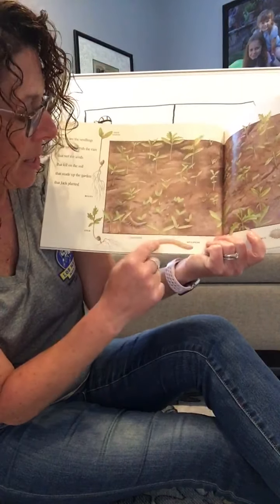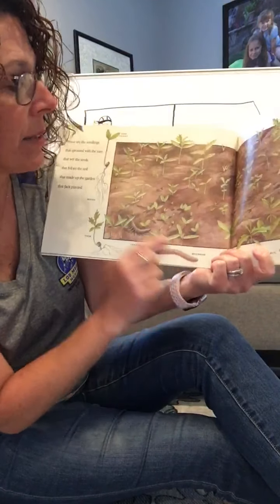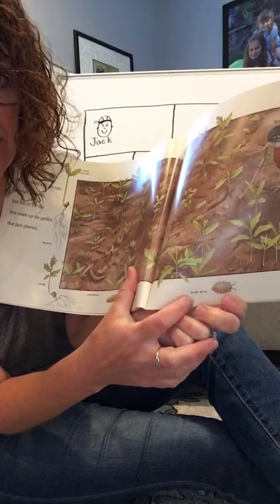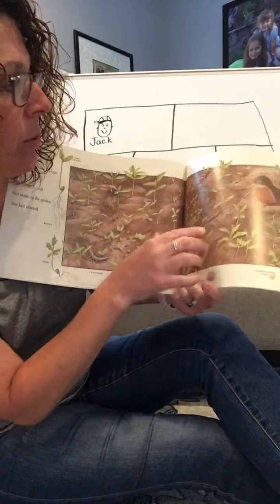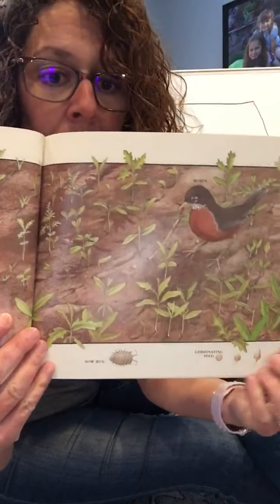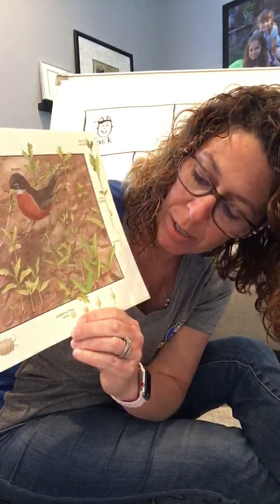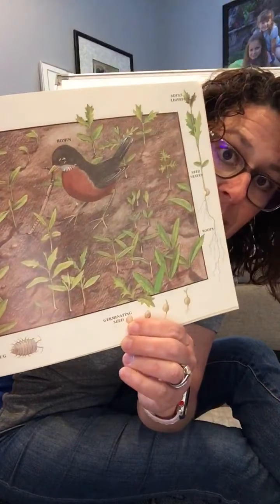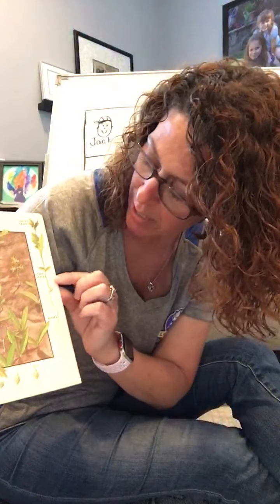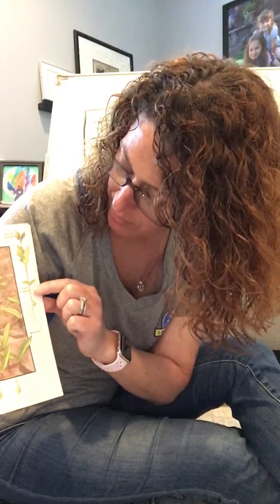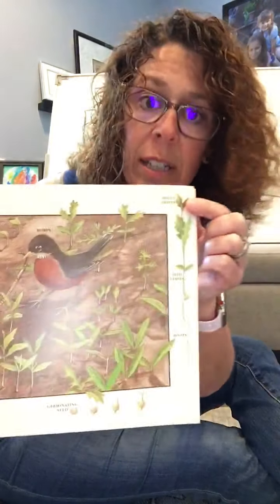Here's a centipede and a millipede. And this is a sow bug down here. And oh, there's a bird eating a worm. And down here we have a germinating seed. So that's a seed starting to grow. And down here we've got the roots and the seed leaves and the adult leaves.